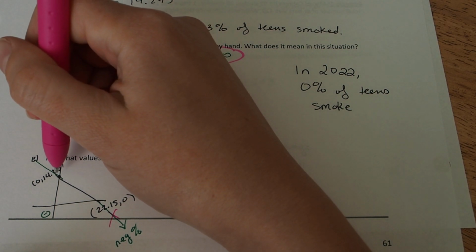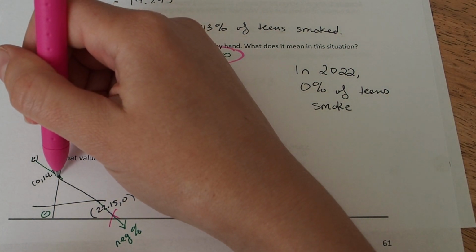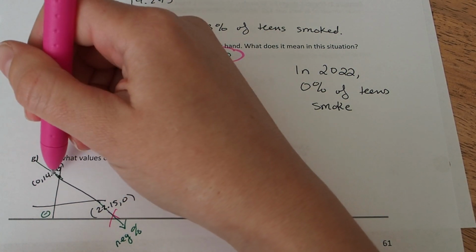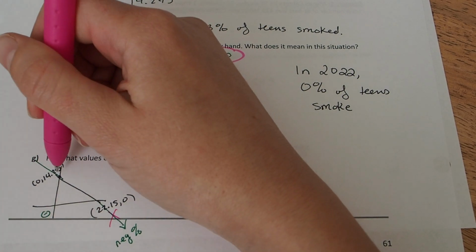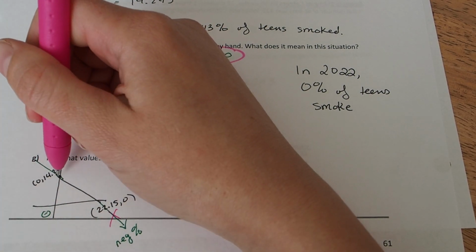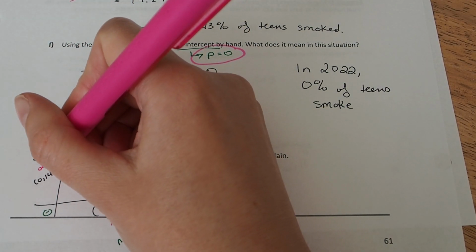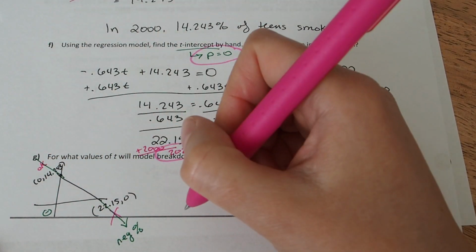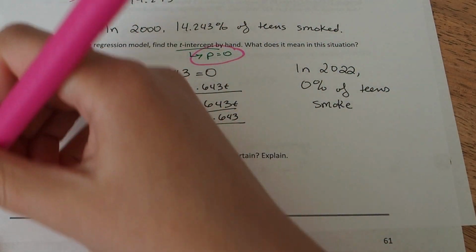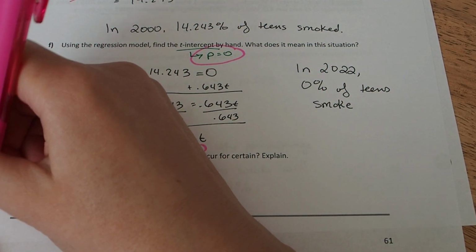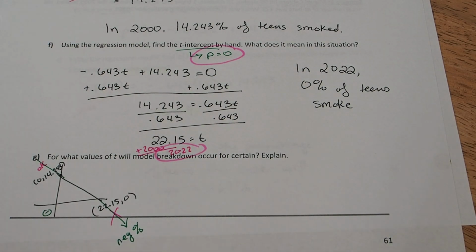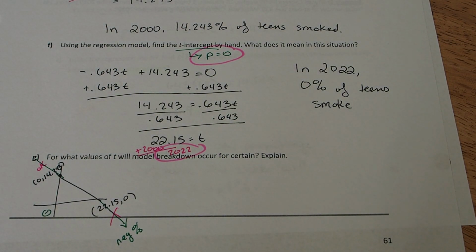Back here for a little while, they're going to make sense because a negative time value is the year before 2000. So we make a prediction for 1990, 1995, etc. by going back this way. So right over here, it's okay for a little while. Eventually, if you go far enough back, maybe to negative 1,000 or something, you're talking about the year 1000, it might not make sense as much, but it's going to make sense for a while.